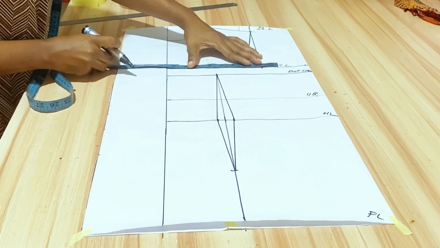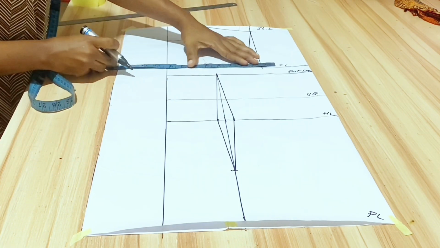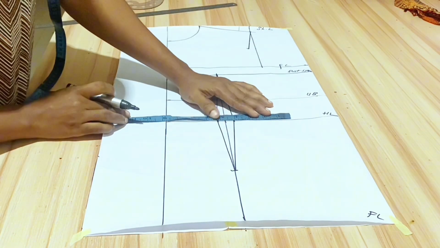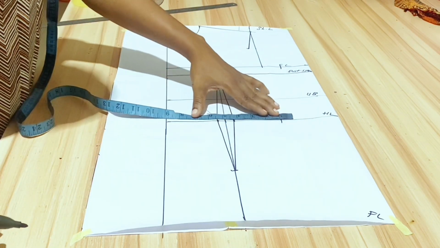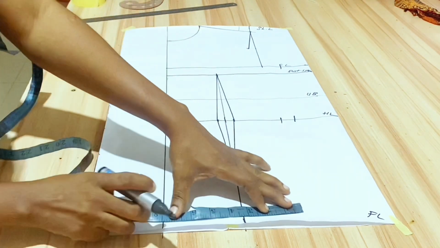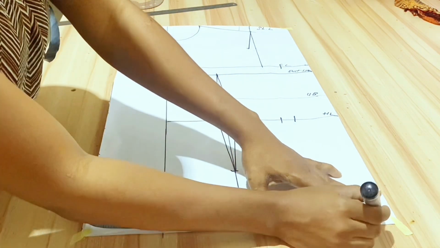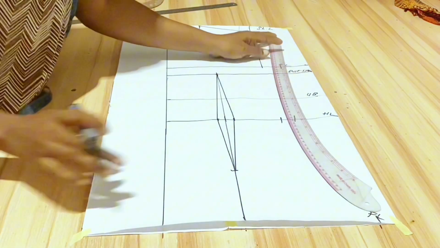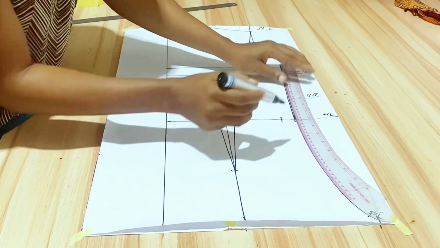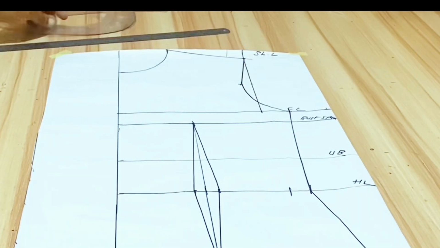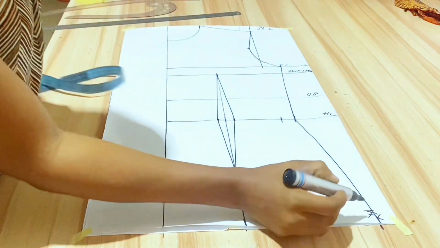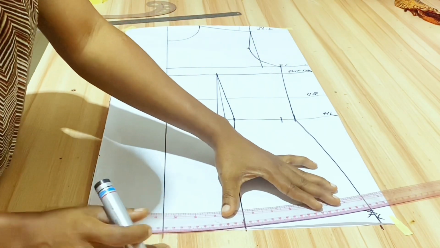On the chest line, mark a quarter of the bust circumference. On the half length, a quarter of the waist circumference, plus the dart intake. On the full length, the top circumference divided by 4 as well. Connect the side line with slight curves as shown. Draw the armhole curve. Go up by 1 inch at the side hem and connect to the dart line.